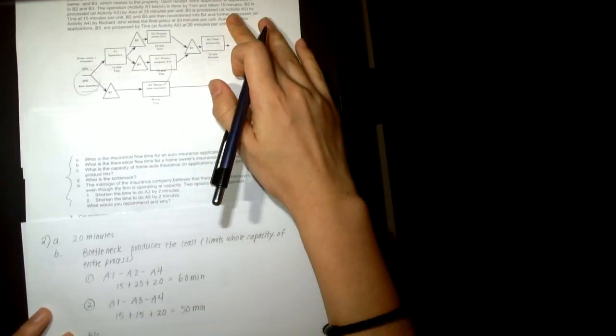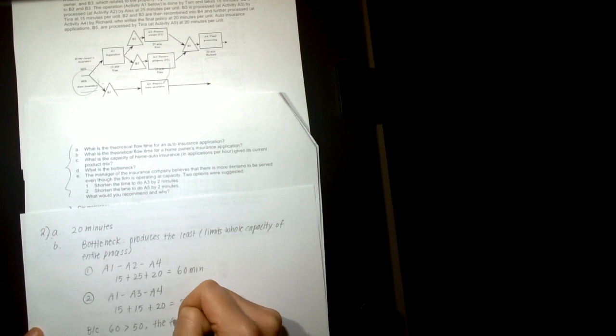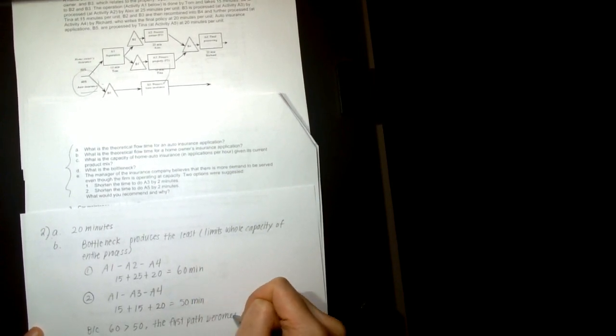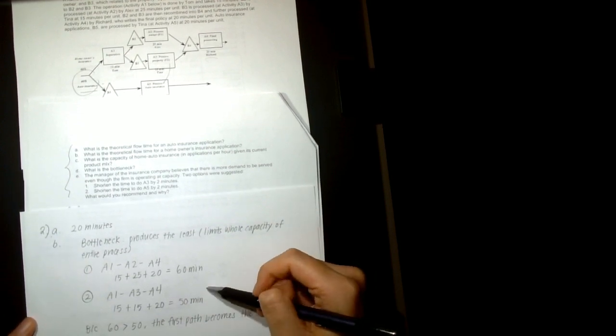Okay, so remember that the bottleneck is the one that produces the least and it limits the whole capacity of the entire process. So when you compare these, 60 is bigger than 50, so the first path takes the longer time.